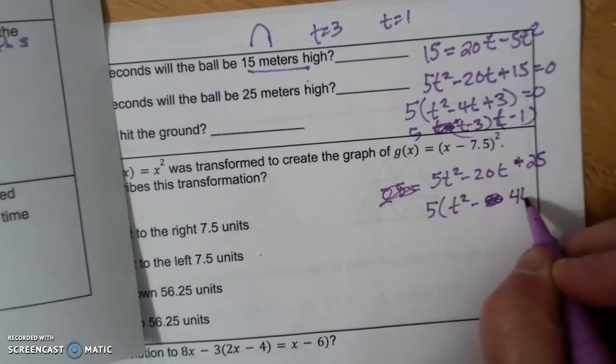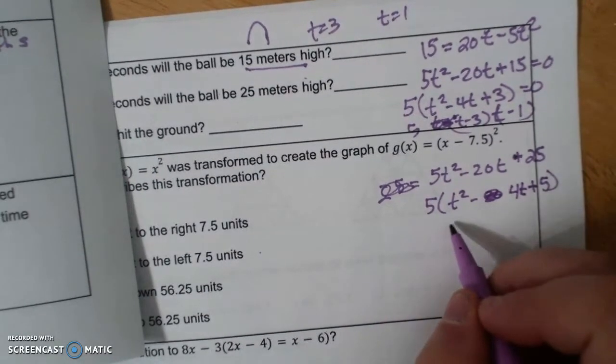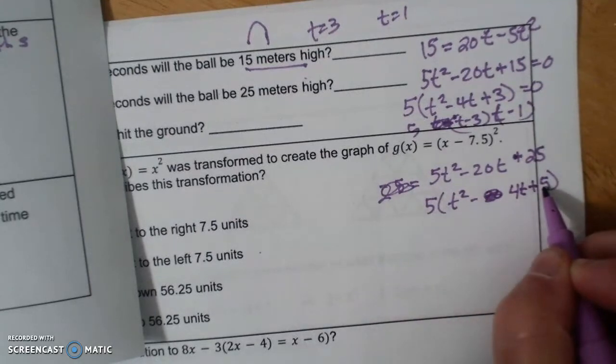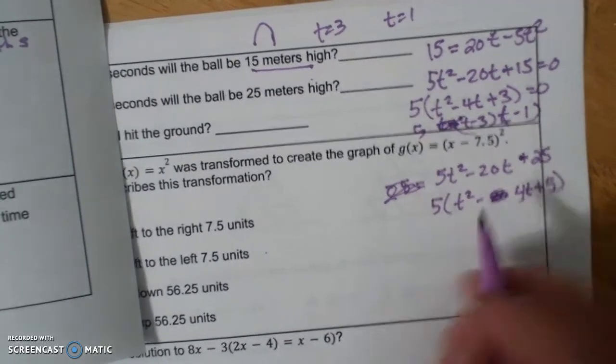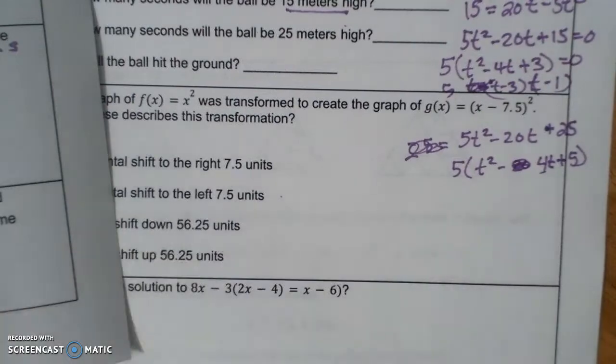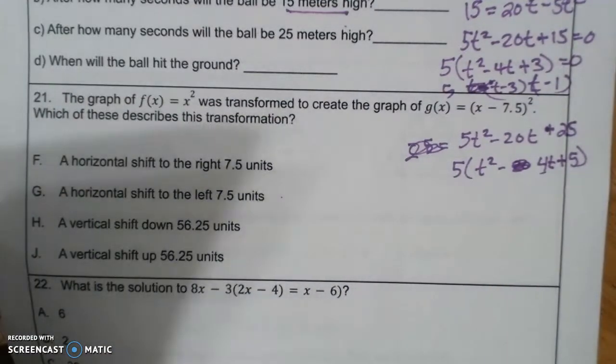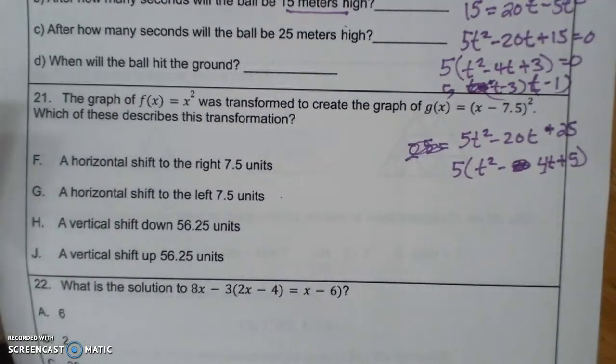Shouldn't wait till the last minute. t plus 5. I cannot get to that except through the quadratic formula, so I'm going to rely on my calculator and solve the quadratic equation.